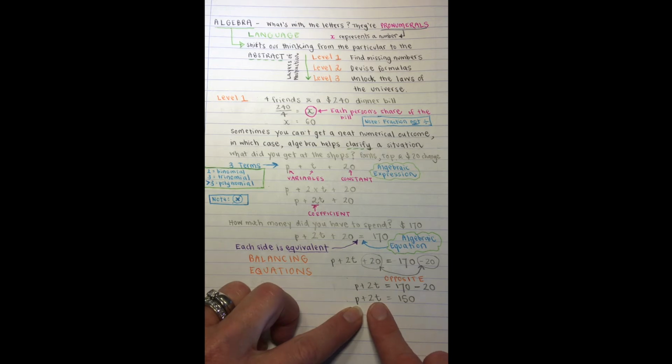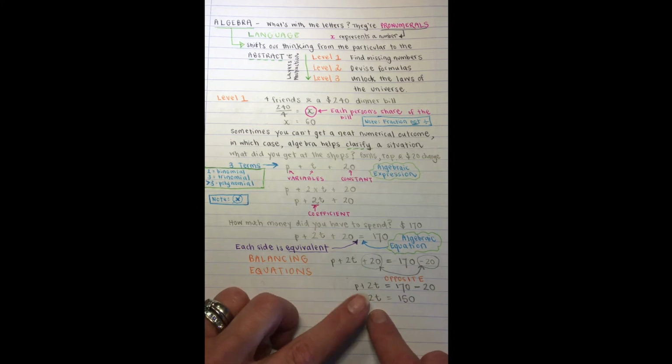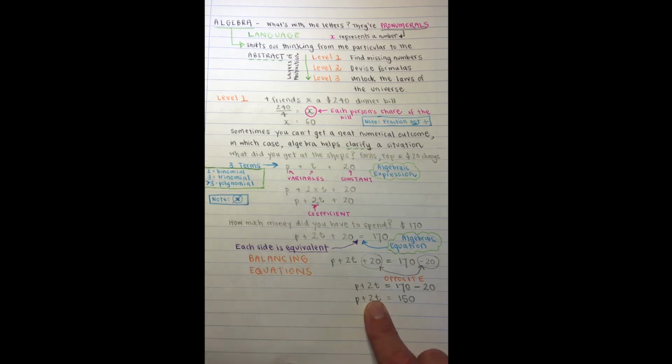I could have 2 tops that cost $25 each, so I've got $50 worth of tops and $100 worth of pants. Or maybe my pants were like $75 and my shirts were like 75 divided by 2. My shirts were like $32.50 each. As you can see, both those combinations come to $150.